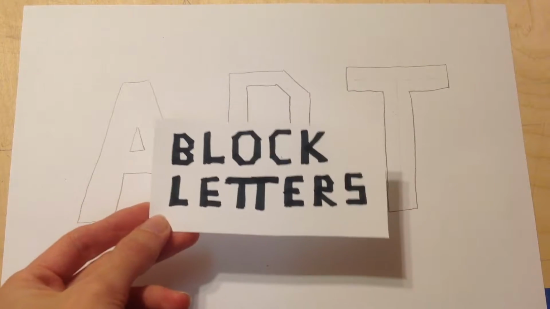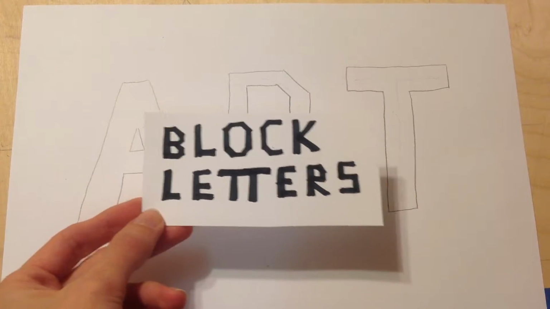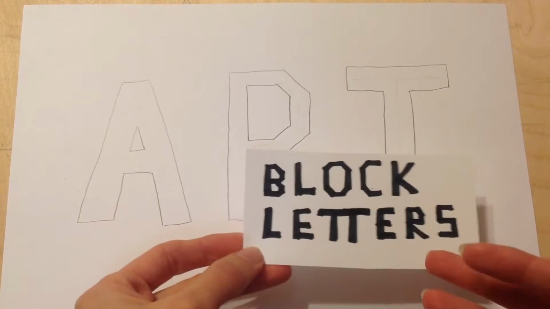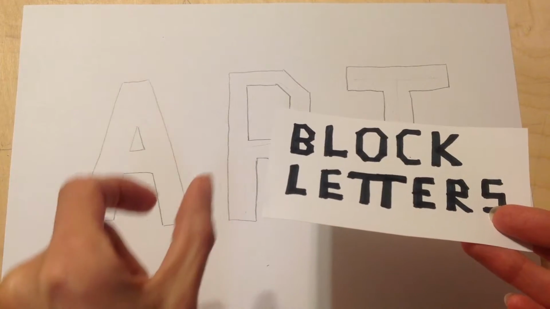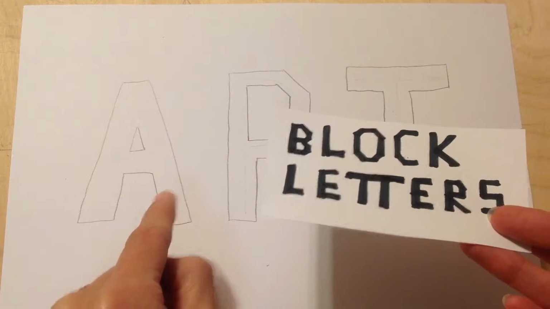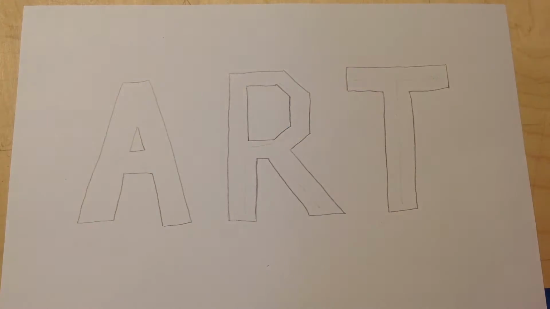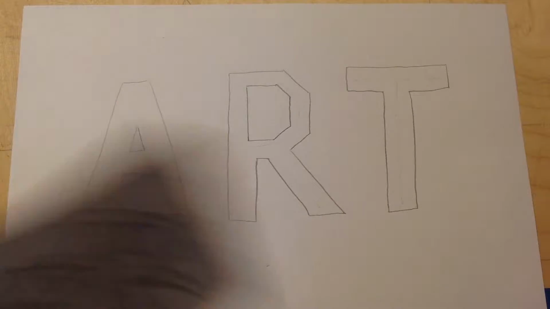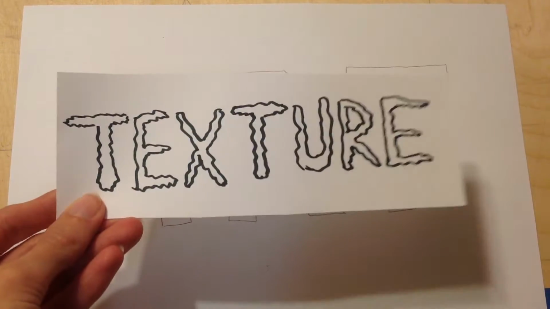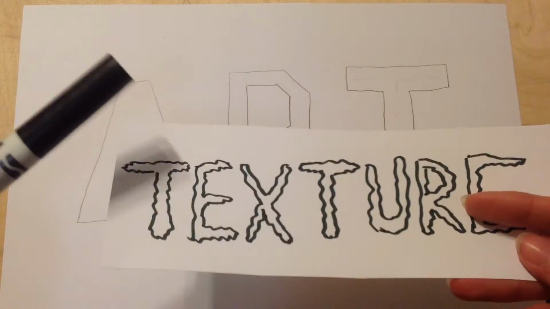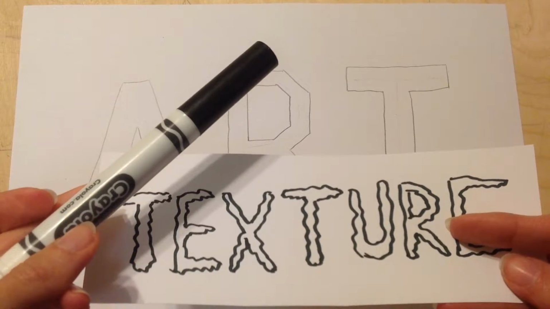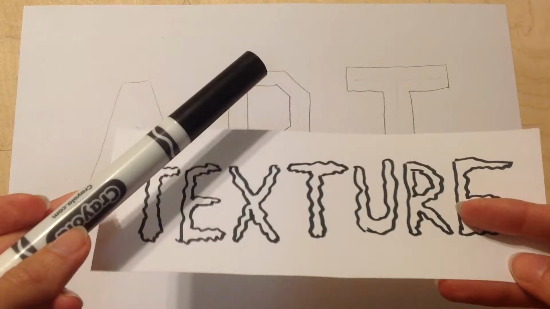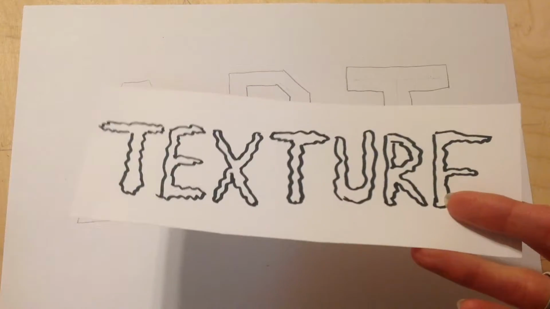And done. Okay. Do you know what a block letter is? A block letter is a letter where all the sides are flat and it's thick, it's not thin. Okay. Now we are moving on to adding our texture and using our markers. And we're going to be starting with our black marker, and later on we're going to be adding the colors, and you'll get to choose what colors you want to add.